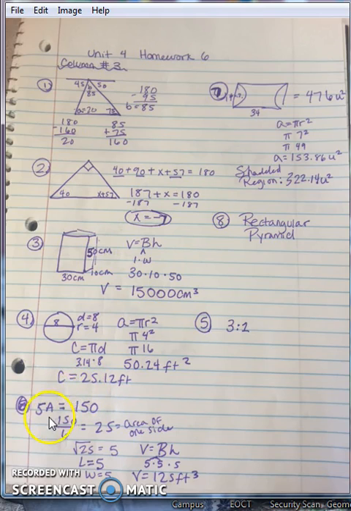Number 5, they're asking for the volume when they're giving us the surface area. So it's kind of like we're working backwards here from when we typically do the surface area of a cube. We know with a cube there are 6 sides. So we can divide this 150 units squared by 6 to find the area of just one of the sides. Okay, so we realize that when we divide, we get 25 units squared, and this is one of the 6 sides of the cube.